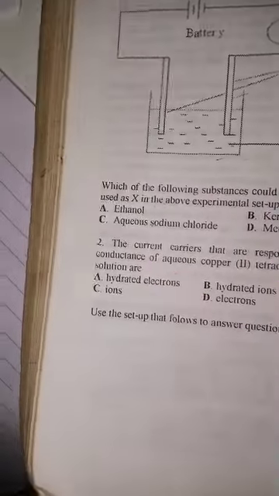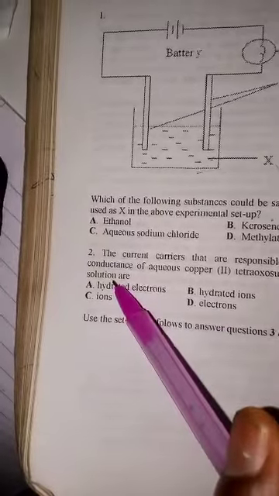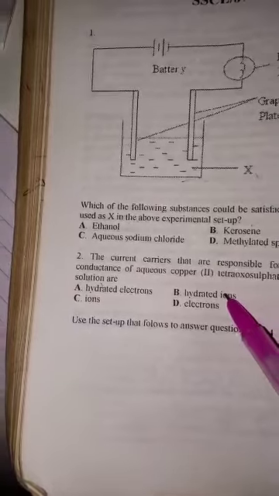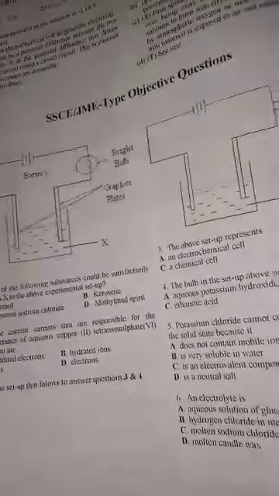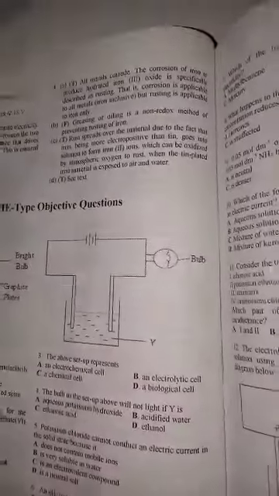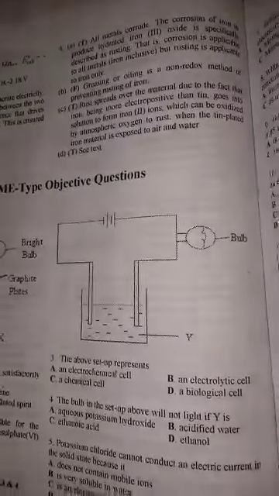Which one is responsible for the conductance in CuSO4 solution? What do we use in electrolytes? I said hydrated ions. In conductors we use free mobile electrons, but for electrolytes, you use hydrated ions. Let's move on to the next one. This represents what? When you have one container, is it an electrolytic cell or an electrochemical cell? That's an electrolytic cell. Next one.